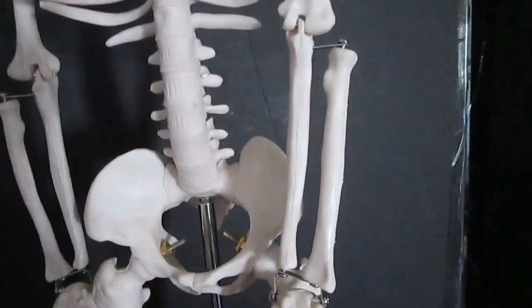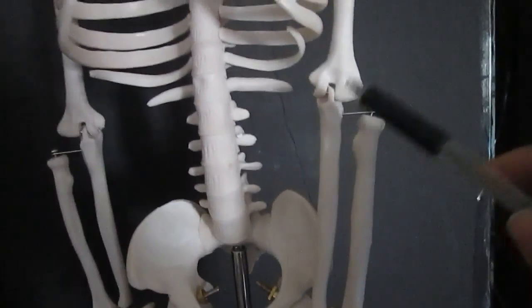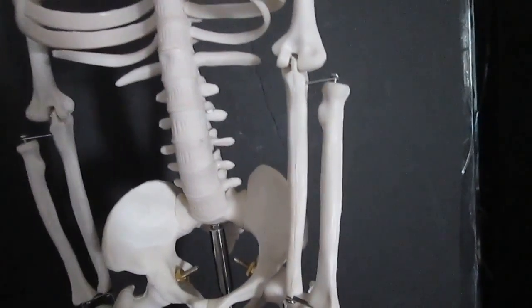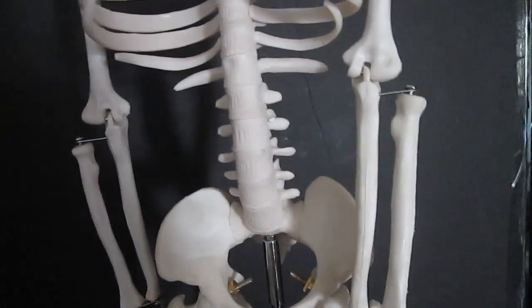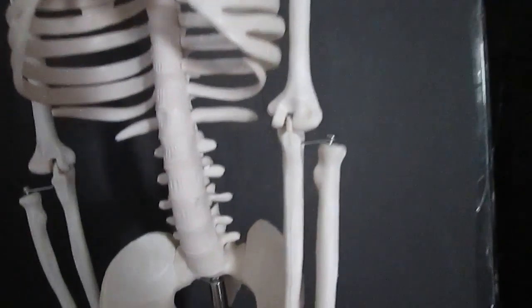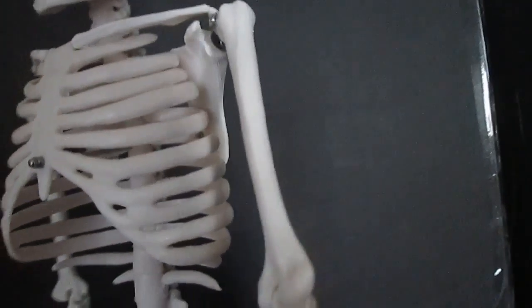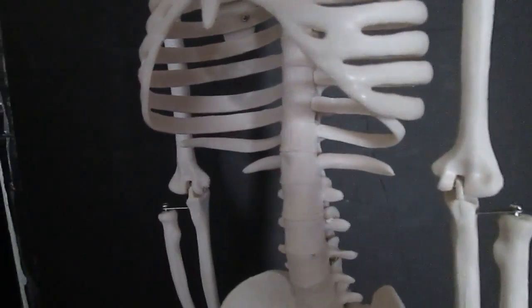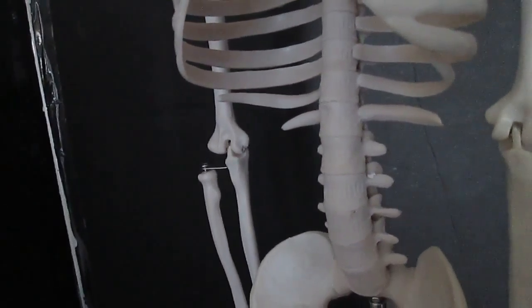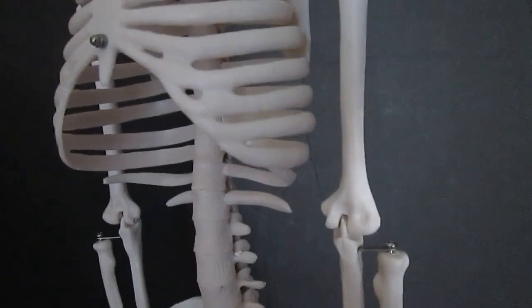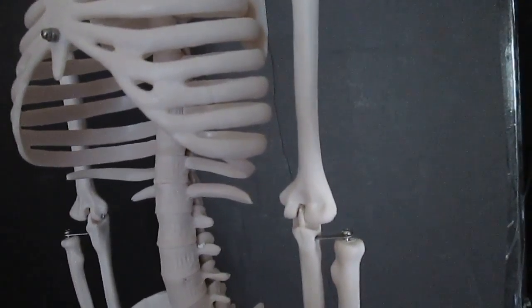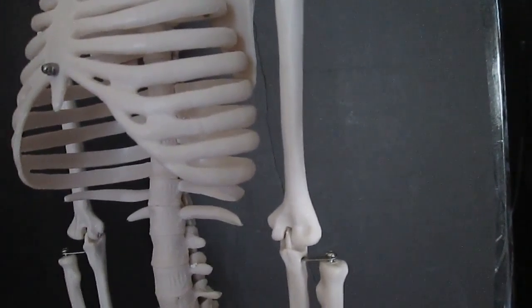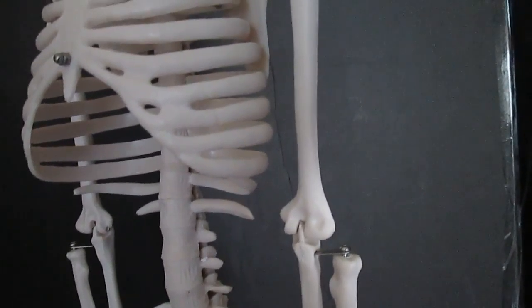So now we have the forearm here, your ulna, this one. The olecranon, which would be your elbow. The coronoid process. The coronoid process and the styloid process.